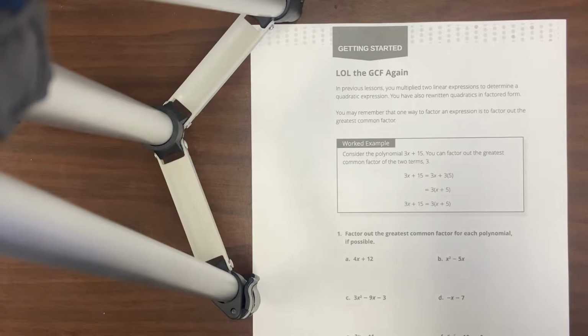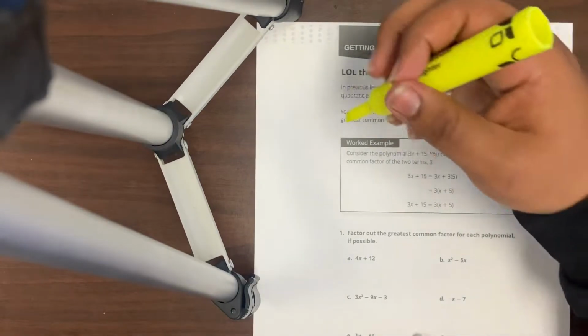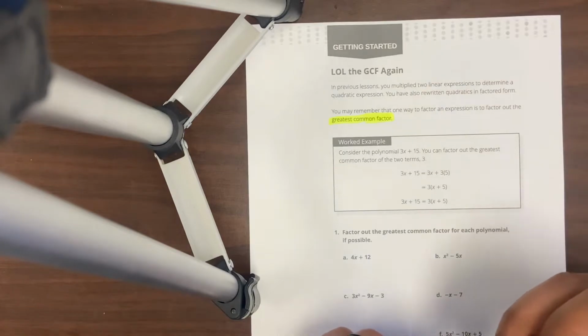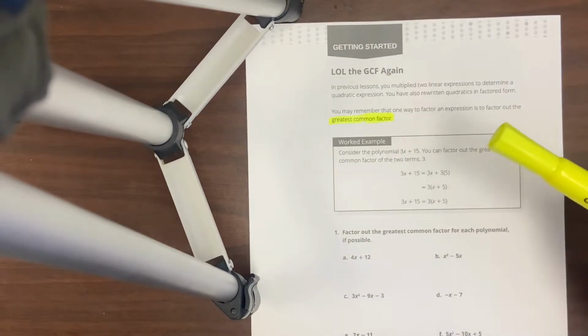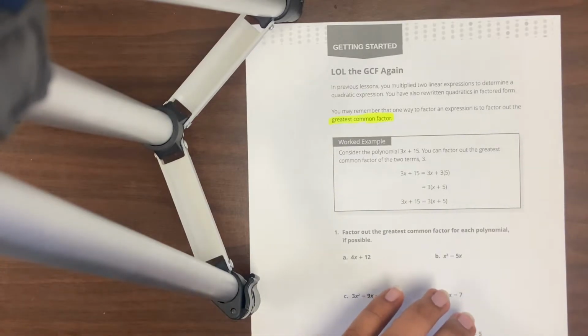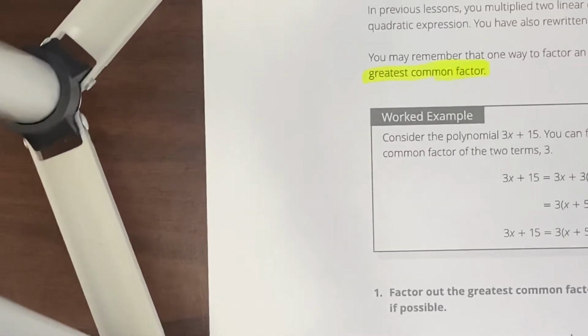You may remember that one way to factor an expression is to factor out the greatest common factor. So highlight that word, circle it, underline it, greatest common factor. That means that there's a similarity between the two things that we're looking at and we want to take it out. Okay, so for the worked example, let's look at it.